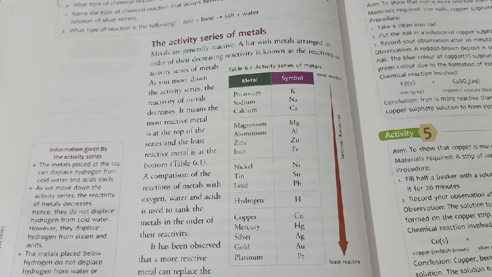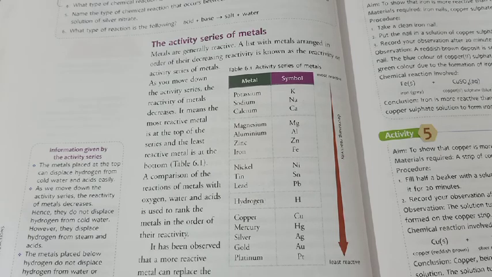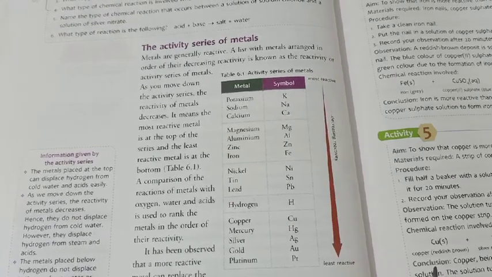So the activity series comprises different metals. There is only one non-metal in this activity series, and that is hydrogen. Hydrogen is not a metal, but still it is kept in this activity series of metals. Rest all are metals. Now let us try to understand this activity series in detail.